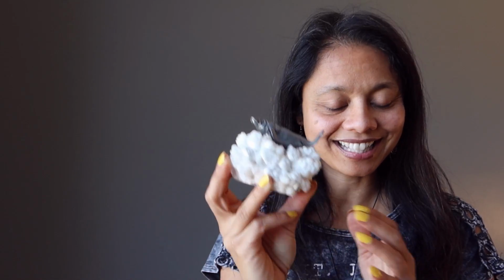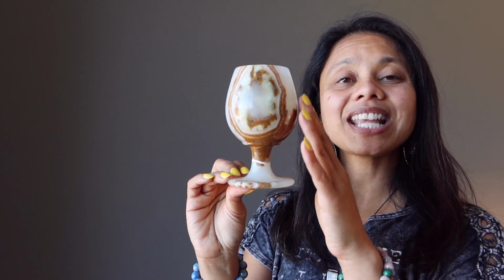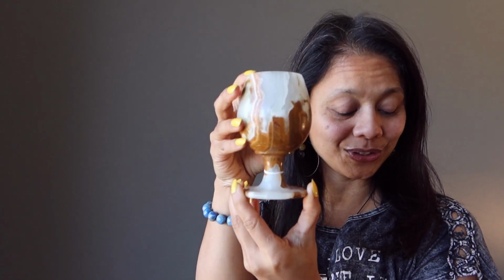Aragonite is very closely associated with calcite, and some crystals are so hard to distinguish from each other, so you might be buying one or the other. So this is a piece of aragonite here, but it does look like calcite. You'll also find a stone called Italian onyx or Mexican onyx, which is actually calcite and aragonite mixed. Onyx just sounds like a fancier name, but is actually a calcite and aragonite stone.